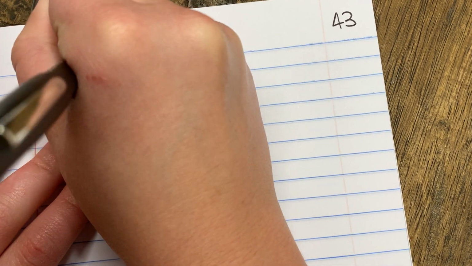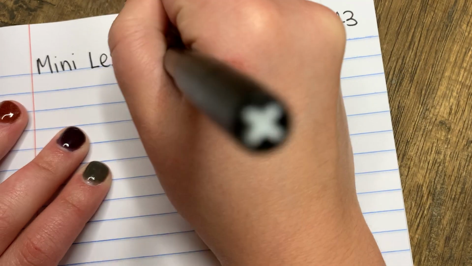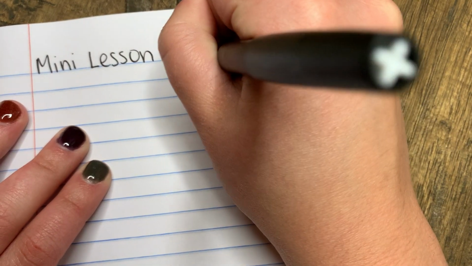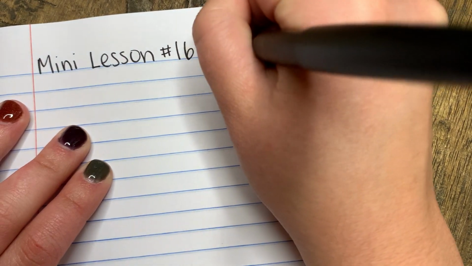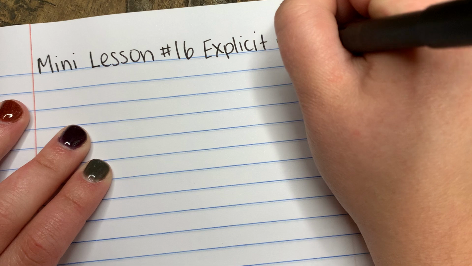Okay, turning to page 43. Mini lesson number 16. Explicit versus implicit.